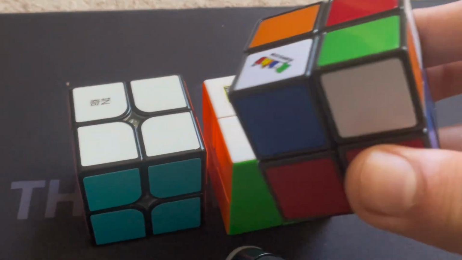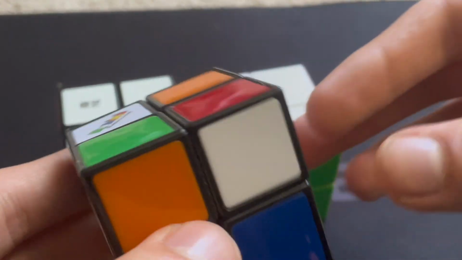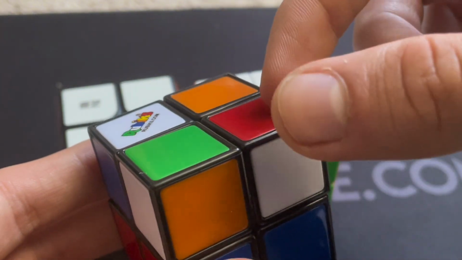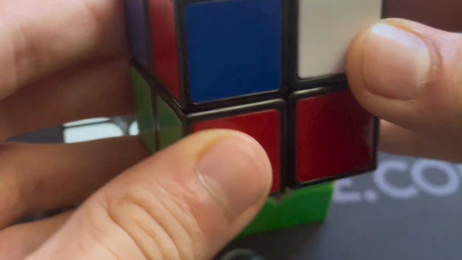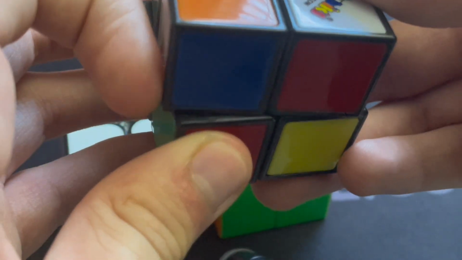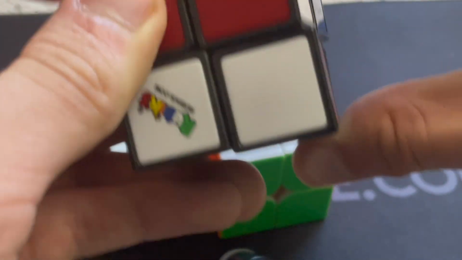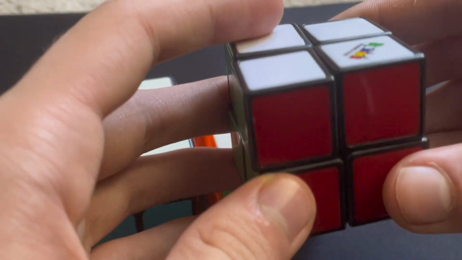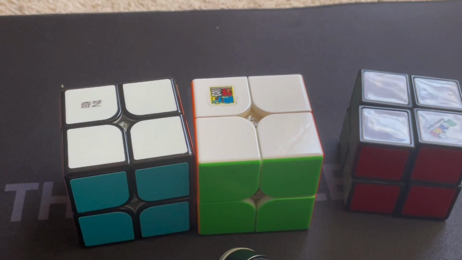Okay, so for this one, you recognize it from being kind of an opposite pattern here. These two are the same. This one is opposite. And from here you do R, U prime, R prime, F, R prime, F prime, R. So yeah, just remember that one because it's pretty easy.